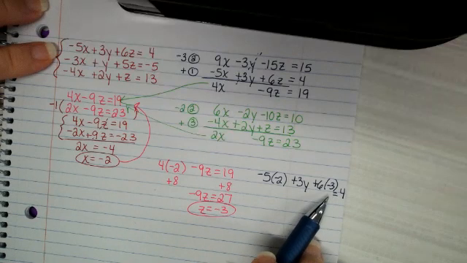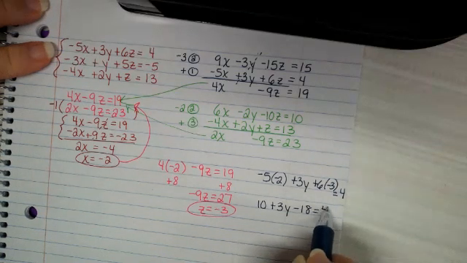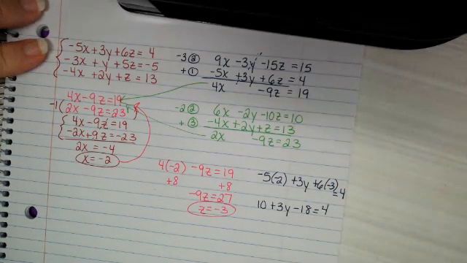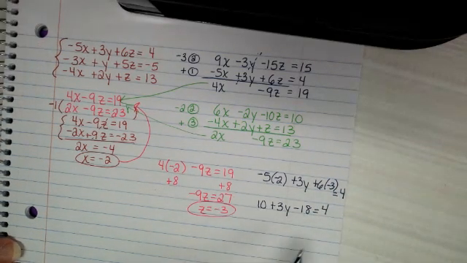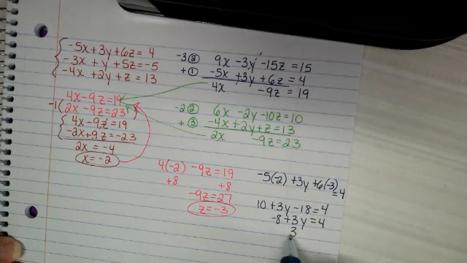And I just ran out of paper. So from here, 10 plus 3y minus 18 equals 4. Every step looks a lot easier. 10 minus 18 is negative 8, plus 3y equals 4. Add 8 to both sides, and y equals 4.